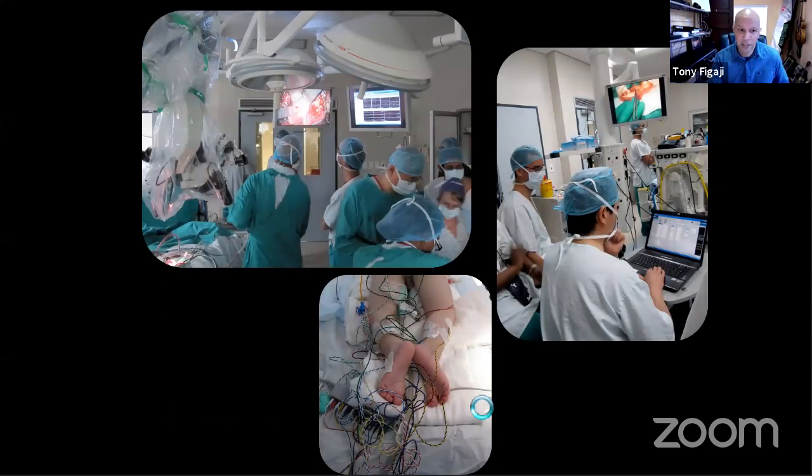So this, very briefly, is our setup. This is when we started IOM many years ago. Essentially the neurophysiologist sits by a laptop, and his screen is shared with us so we can see what's happening in real time.